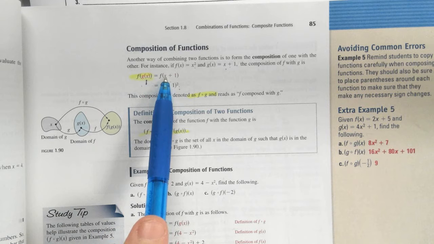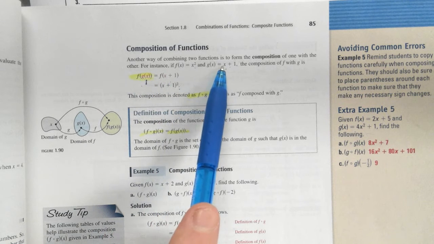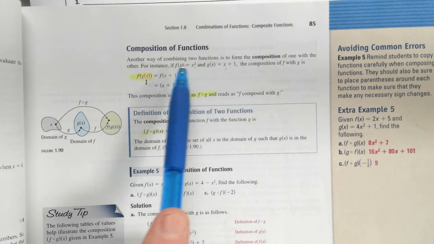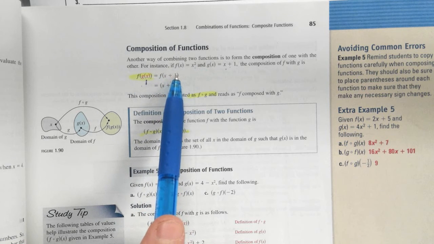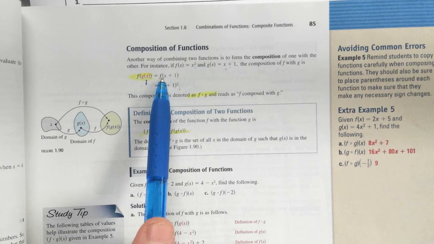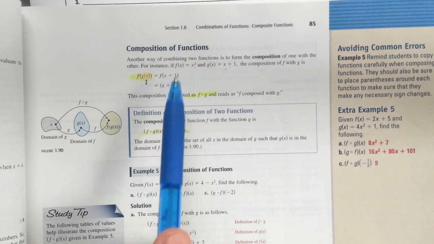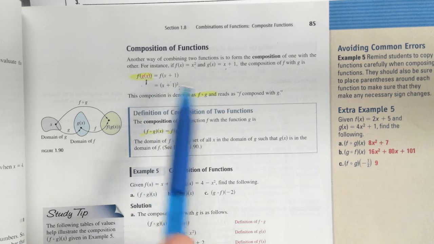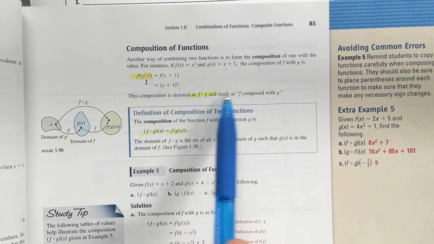They say, when you do this kind of function, you start with g first. So they're saying, take the function g, x plus 1. If you plug in x, you get x plus 1. Take that answer and plug it into f. That's what they're writing there. So they're taking that x plus 1 and plugging it into x squared. So you get x plus 1 squared. They're saying f of g of x is the same thing as f composed with g, or f circle g.